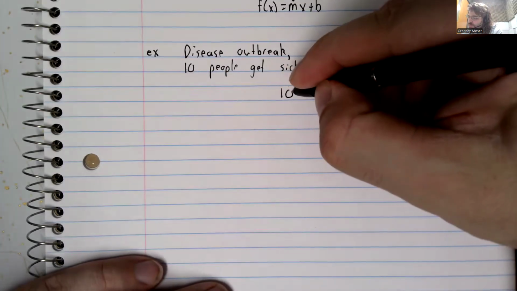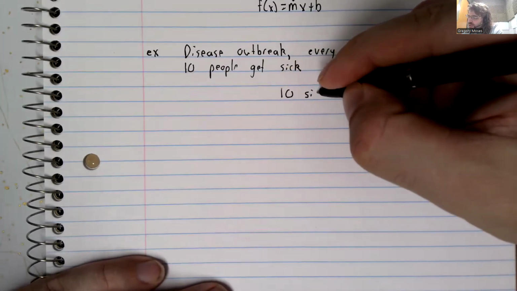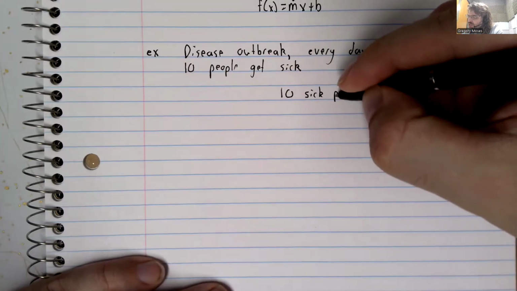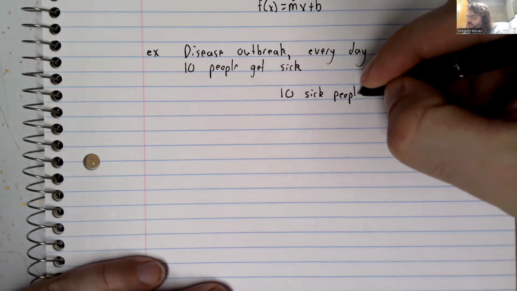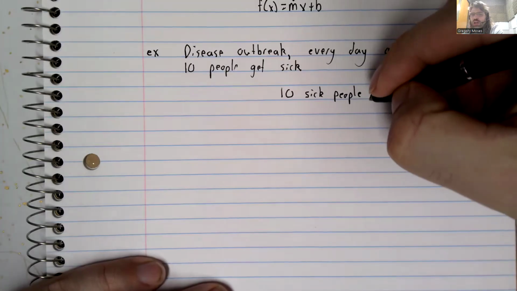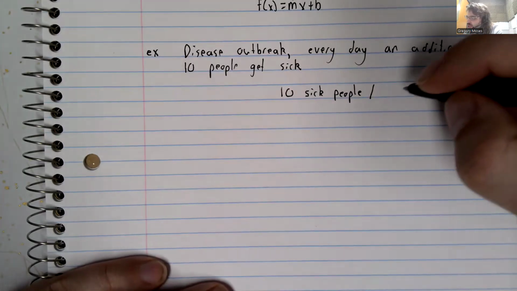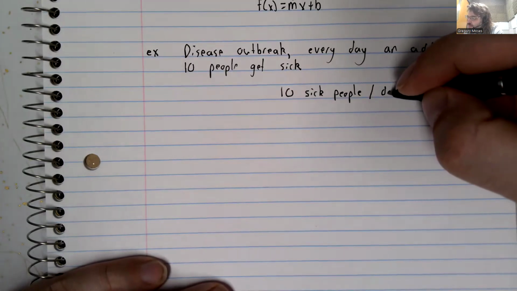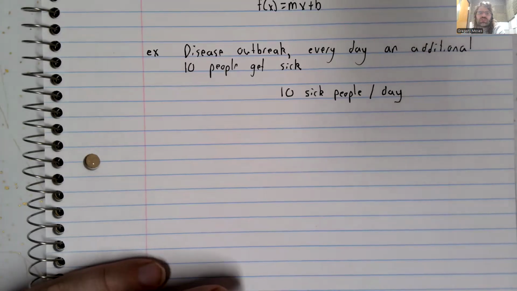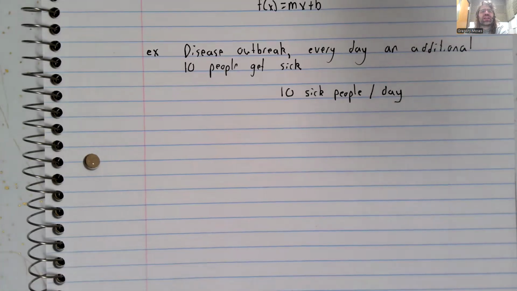So we've got a constant rate of change here. The number of sick people is increasing, and it's increasing at a rate of 10 sick people per day. And this is constant. It's doing this the first day of the epidemic. It's doing it a year into the epidemic.